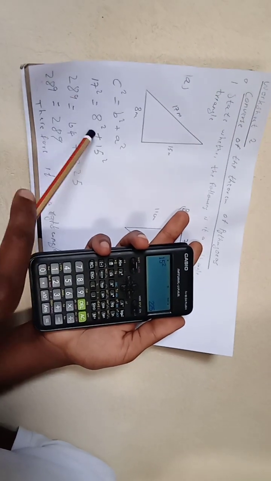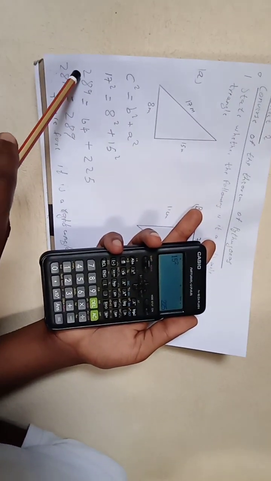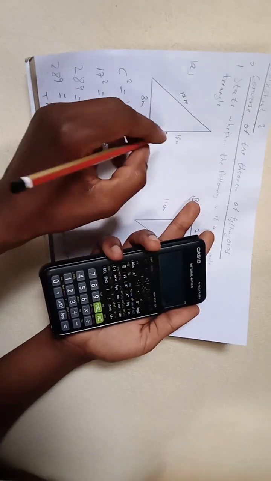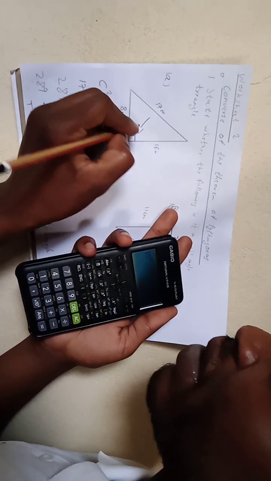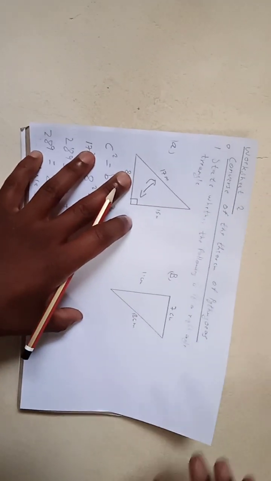So we've proven that these sides are equal to this side. So this is a right angle triangle, which means our right angle is here, where it is opposite to the hypotenuse. Okay, we're going to do another problem, the last problem here.